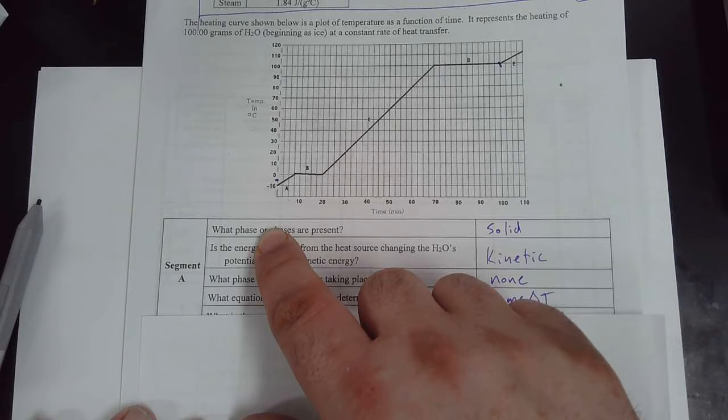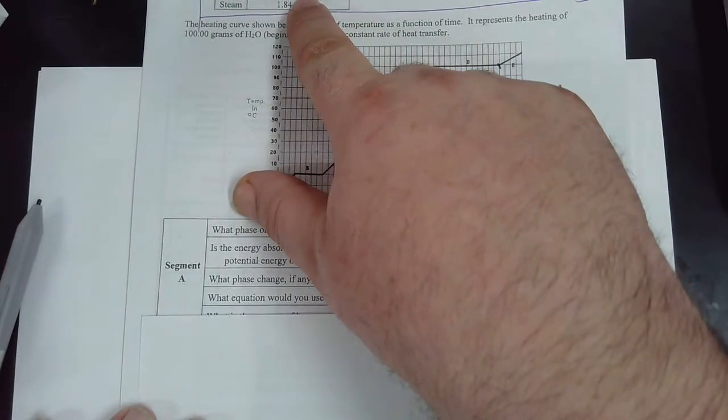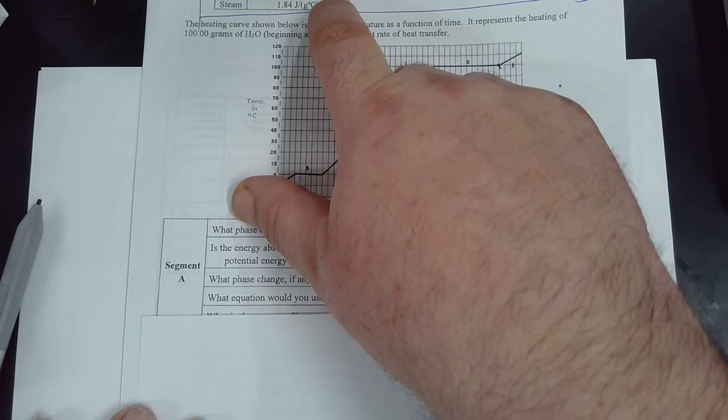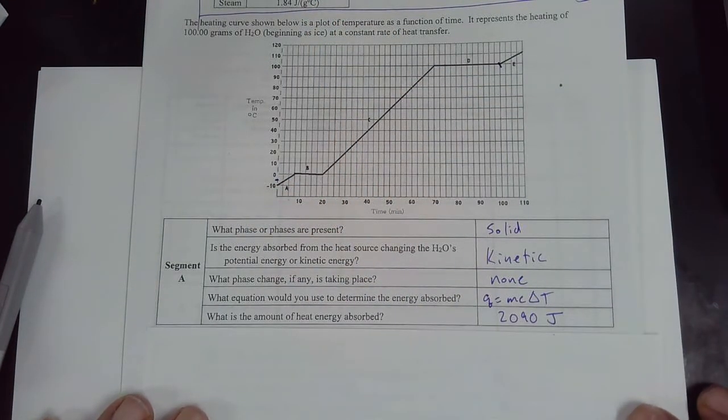So I'm increasing by 10 degrees. So 2.09 times 100 moves the decimal 2 places to the right. Times 10 moves it 1 more place to the right. So I have 2,090 joules for segment A. Is everybody with me on that?